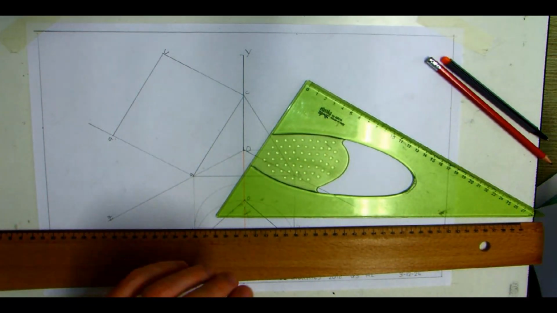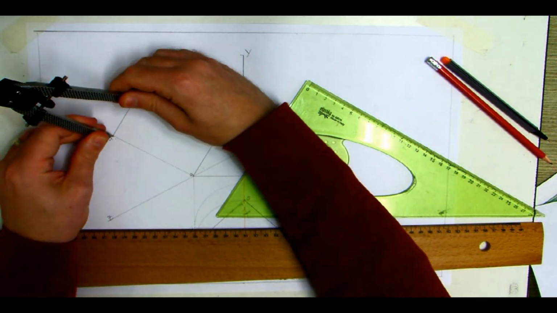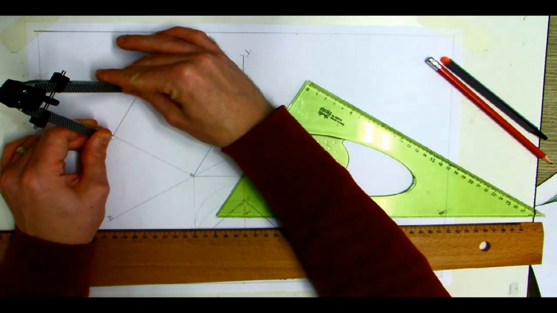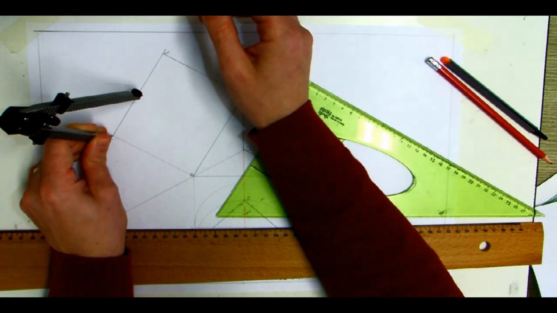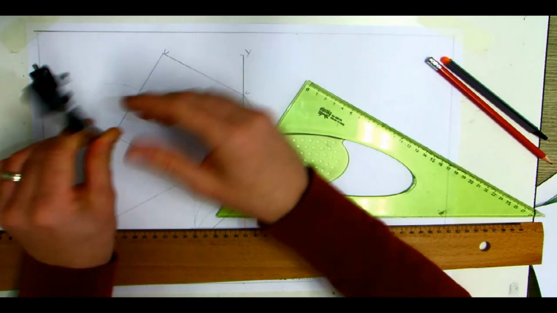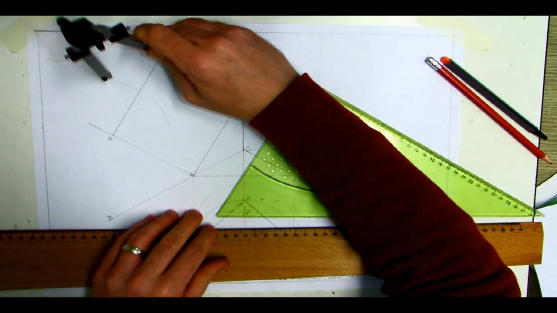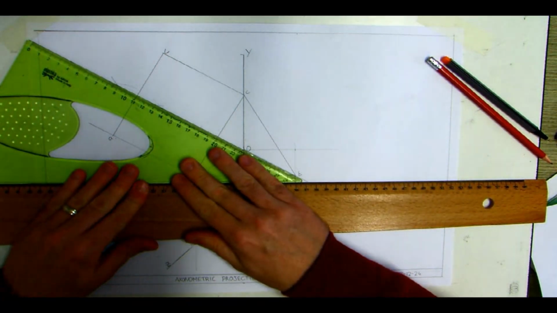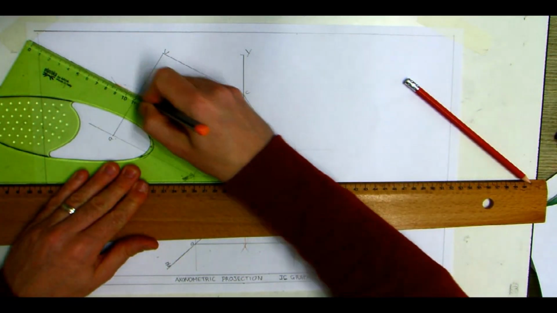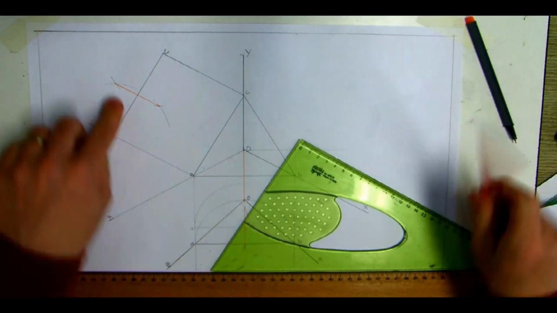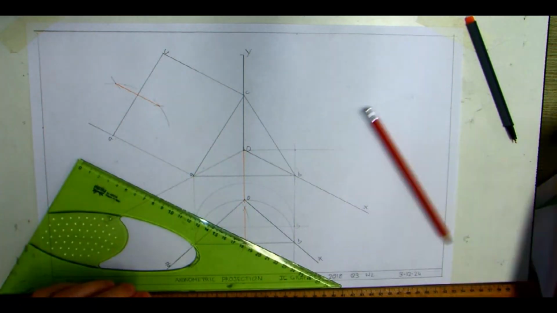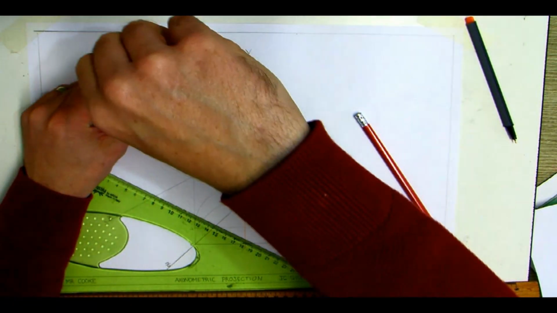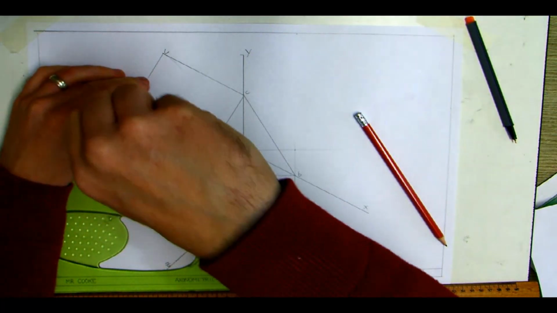Again, doing the bisection of the line, so I'll set my compass to over halfway. Scribe an arc both sides. Giving me the center point, I'll create my semicircle then for AC.